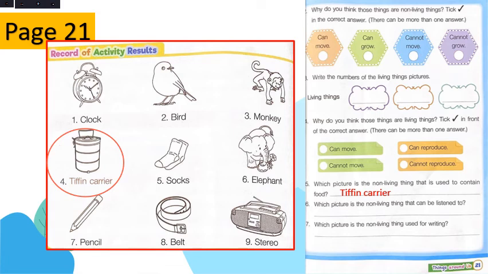Now number 6. Which picture is the non-living thing that can be listened to when you listen to music? What non-living thing is that? Now please write the word.